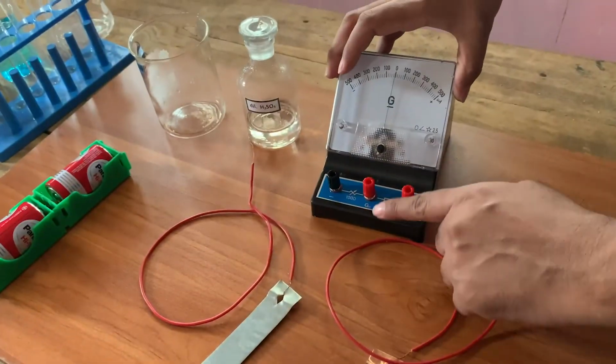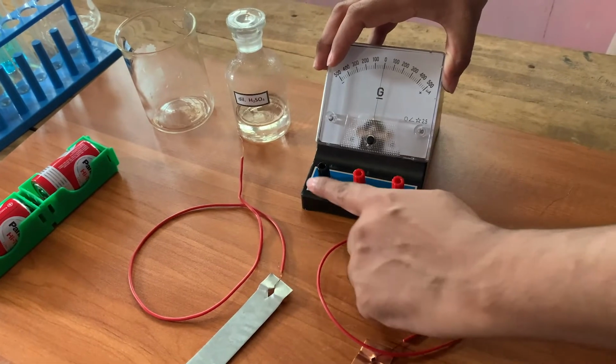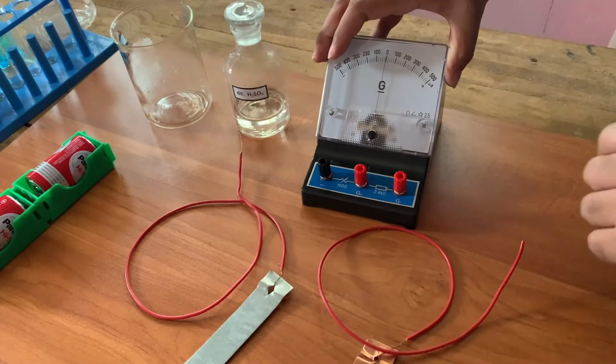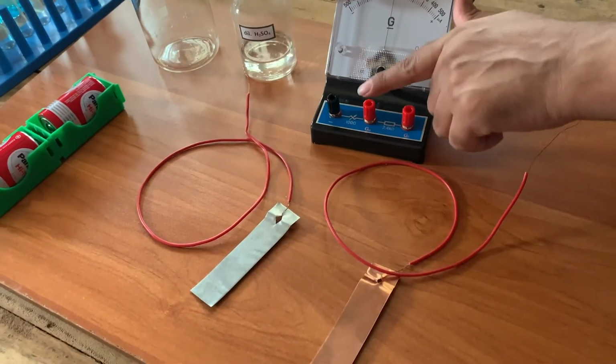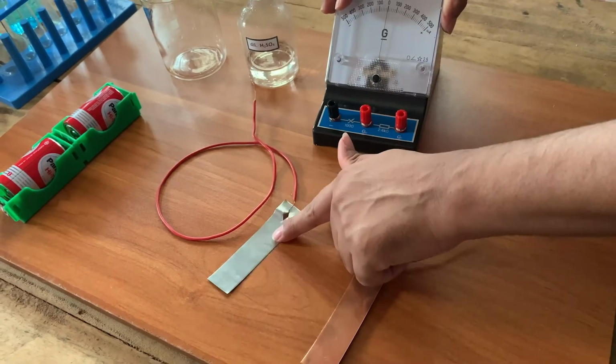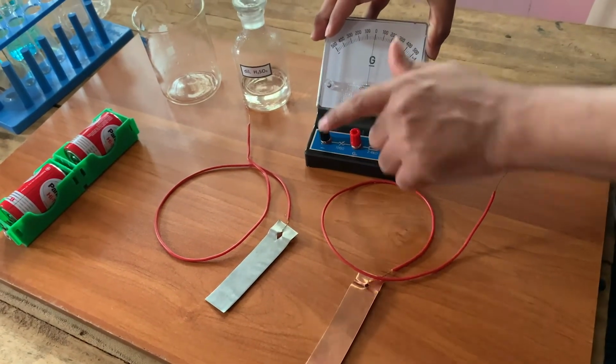The positive and negative terminals of the galvanometer should be connected to the copper and zinc sheets respectively. The copper sheet is considered as the positive and the zinc sheet is considered as the negative terminal of the simple cell.